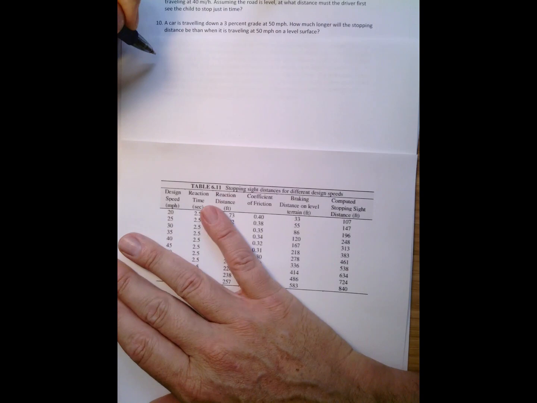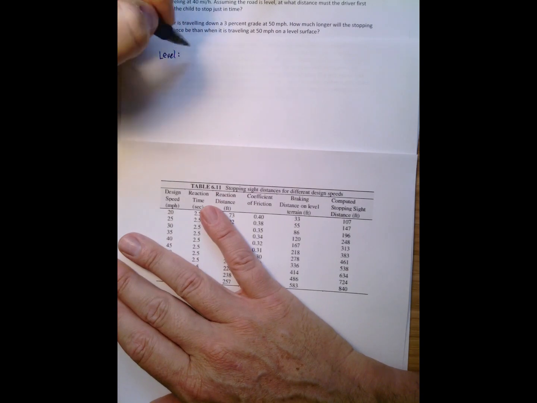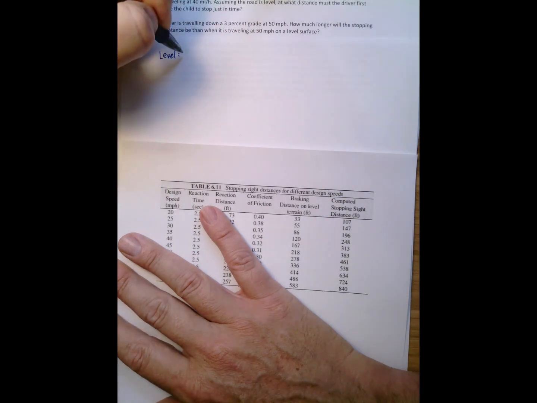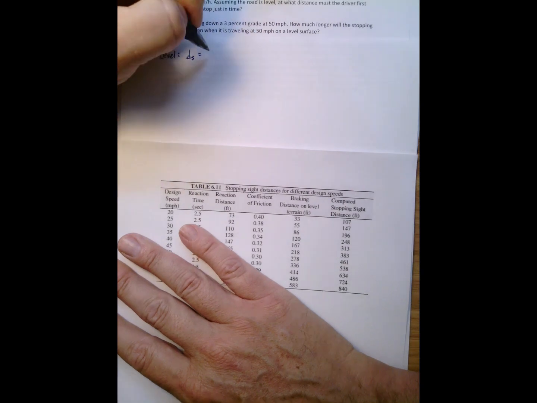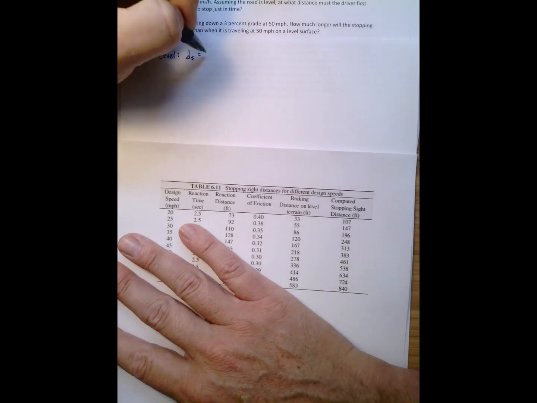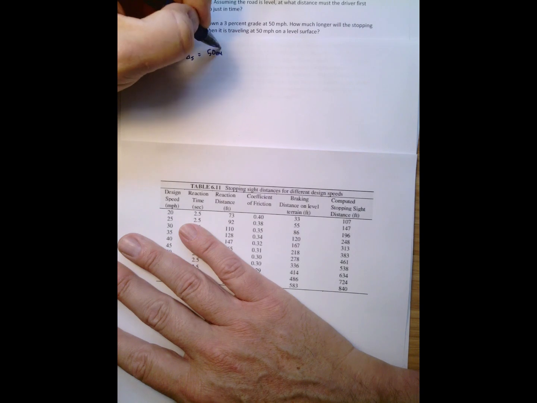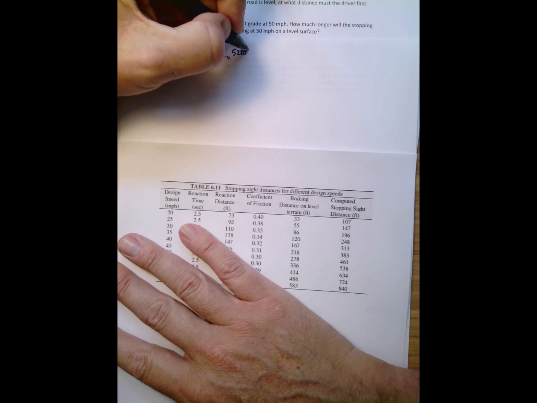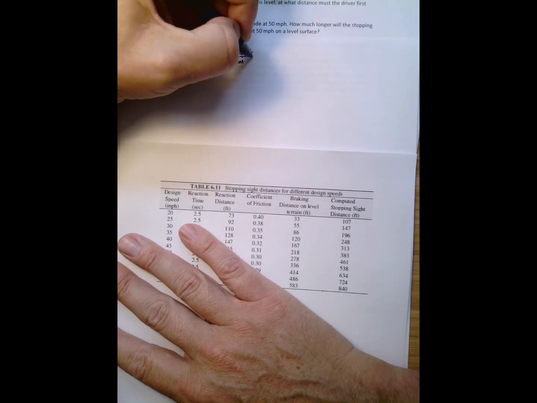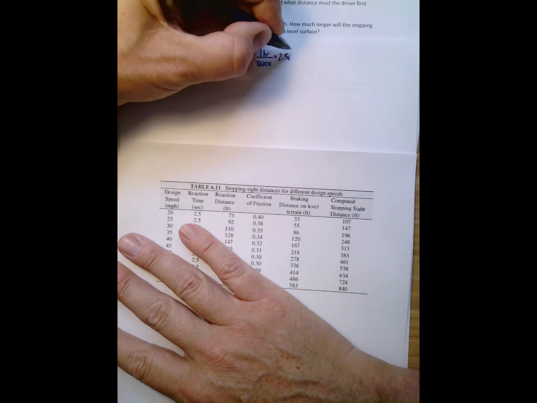So we can calculate the stopping distance for level ground first, so this is including perception reaction time. So the d sub s equals the distance traveled during perception and reaction, which is 50 miles per hour, times 5280 feet per mile, times 1 hour is equivalent to 3,600 seconds, times 2.5 seconds.